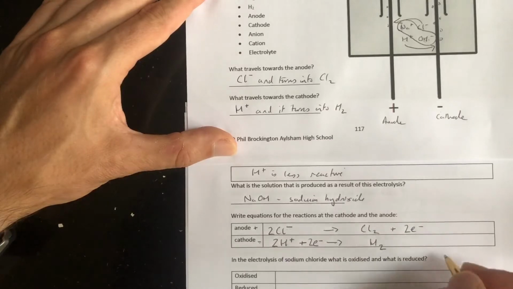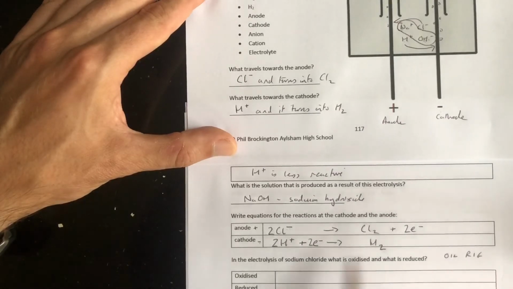Oxidation and reduction, remember, OIL RIG, oxidation is loss of electrons, reduction is gain of electrons. I always think reduction is easier to spot. The hydrogen ion gains electrons, so the hydrogen ion is reduced, the H plus ion. It's the hydrogen ion that's gaining electrons, not hydrogen. The hydrogen ion, so let's write that in brackets there to really make that point.